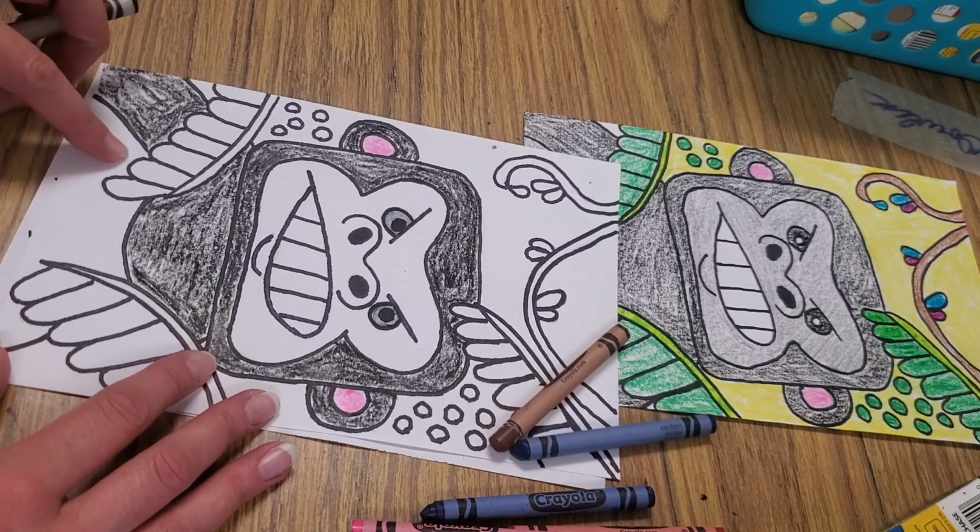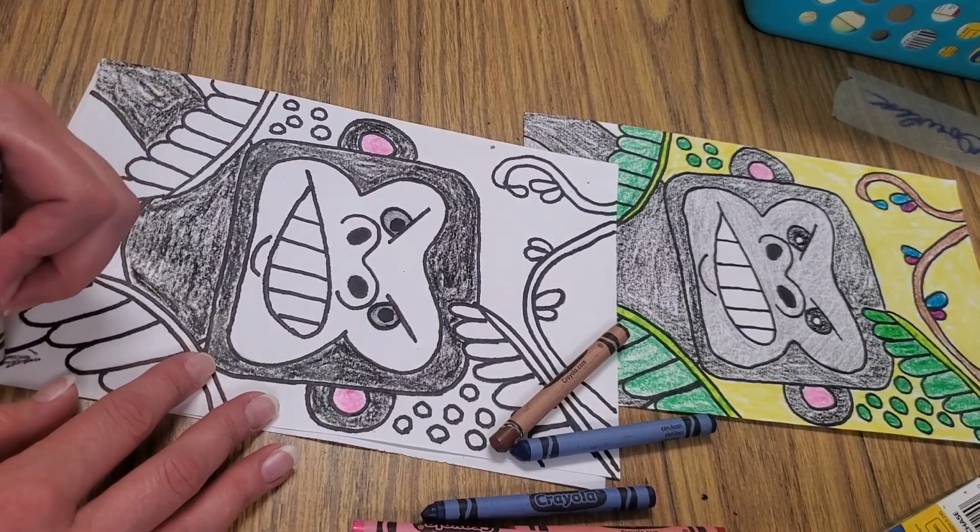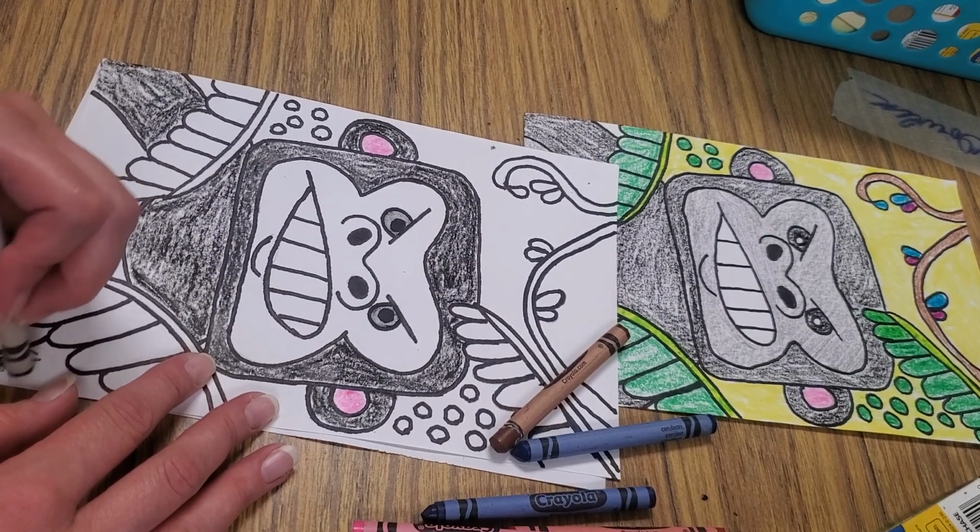And we're going to make sure we don't color inside of where that line's at, where it's supposed to be gray in there.